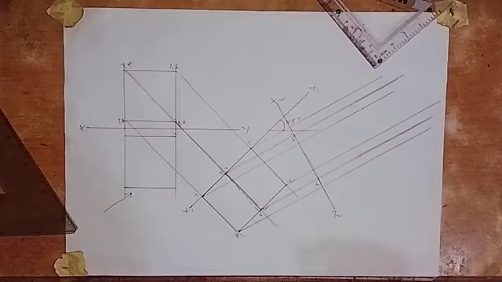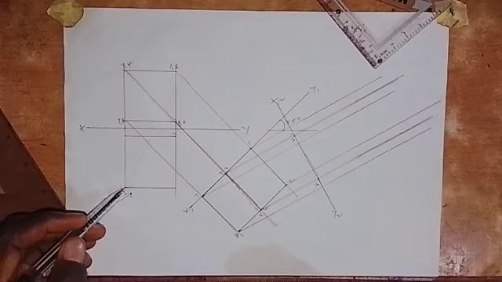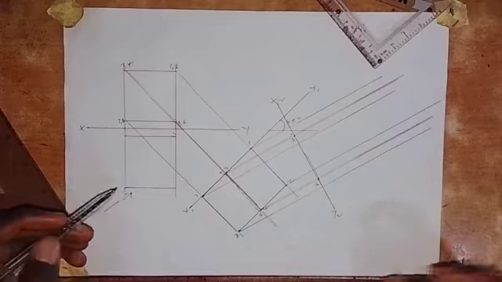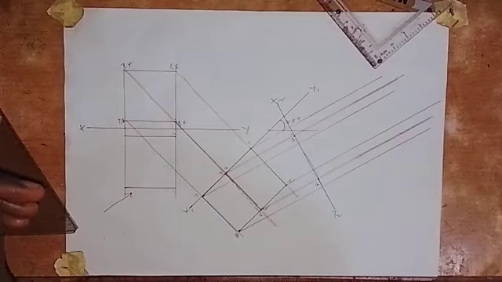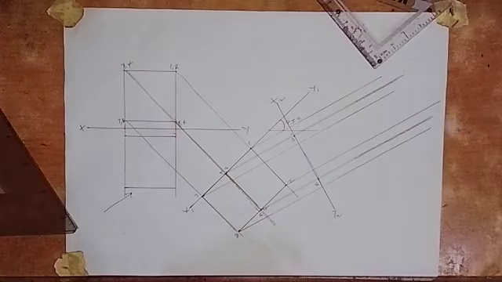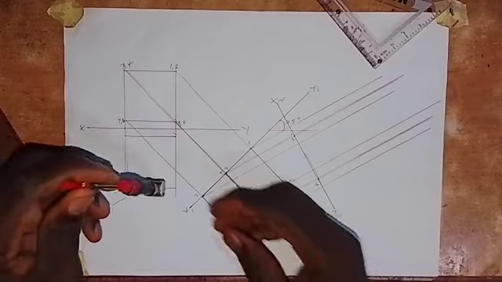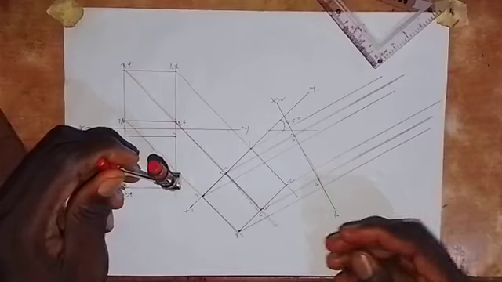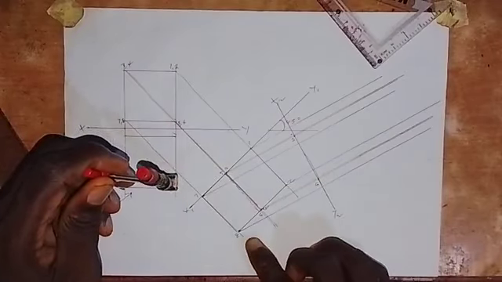All right. So the next thing that we are going to do is locate this point. This is 7 and 8. So how can we locate 7 and 8? What we have to do in this case is take the measurement of the side of the cube, which is 40 millimeters, with the compass here. Okay, so this is line 8.